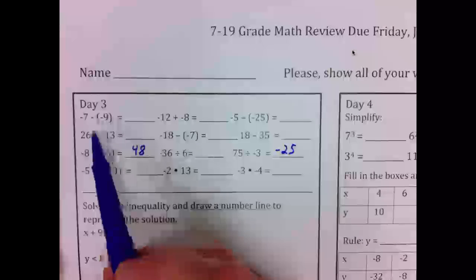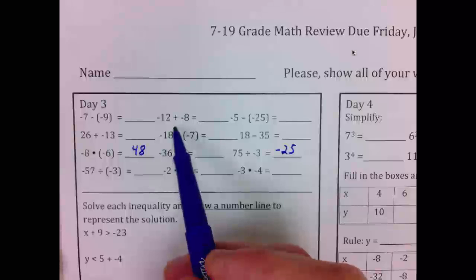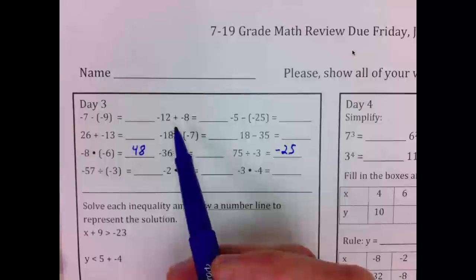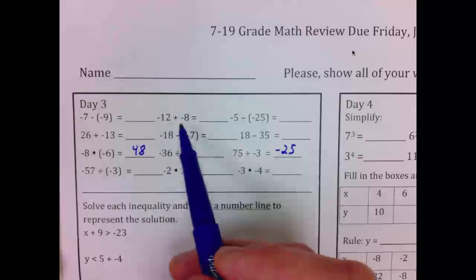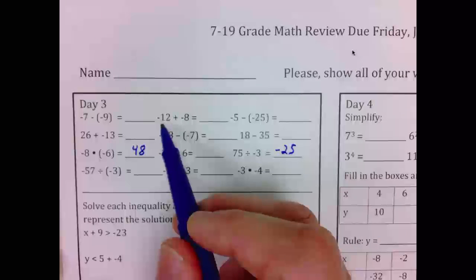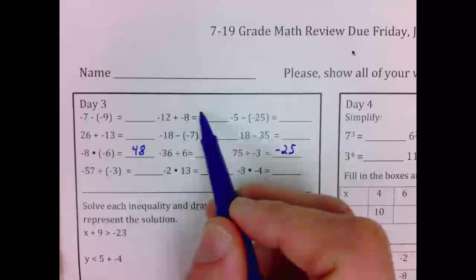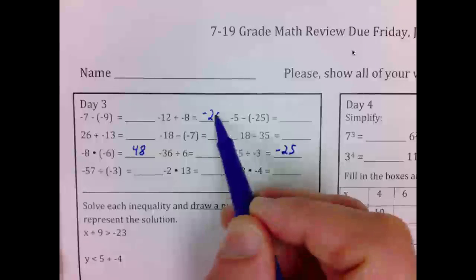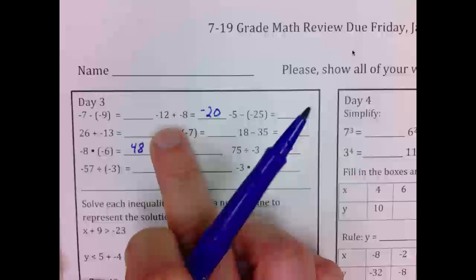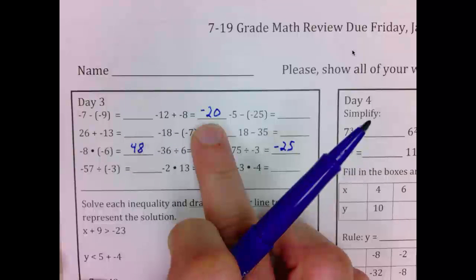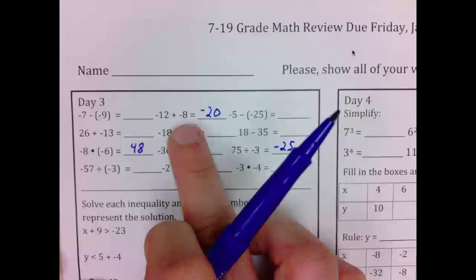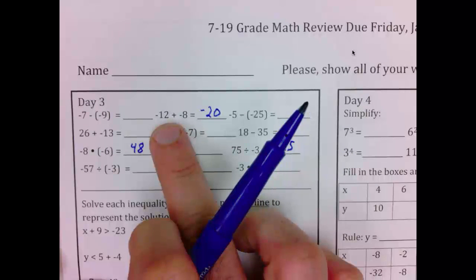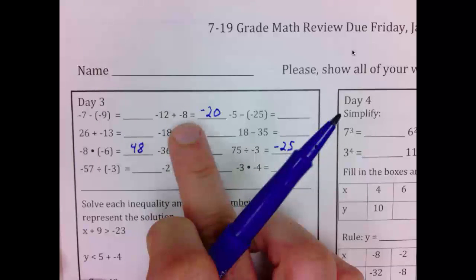When we're dealing with addition and subtraction, we have a rule for addition. The addition rule says if the signs are the same, we add them up and leave the sign the same. So 12 negatives plus 8 negatives is 20 negatives. That makes perfect sense. Remember, you can think of a negative number like owing money. If you owe $12 and you owe $8, you owe $20.